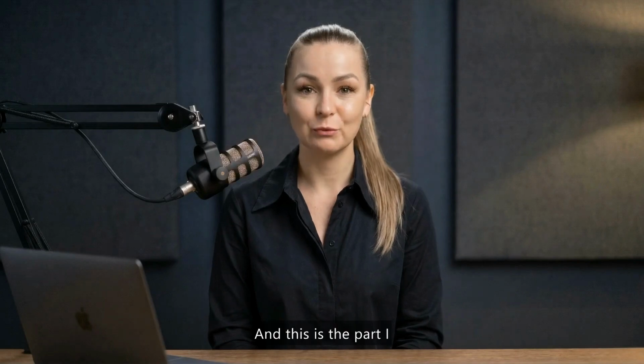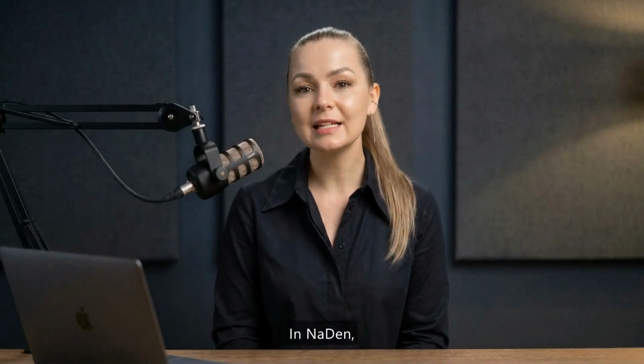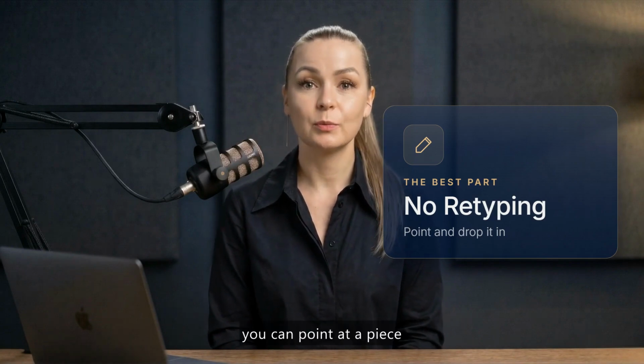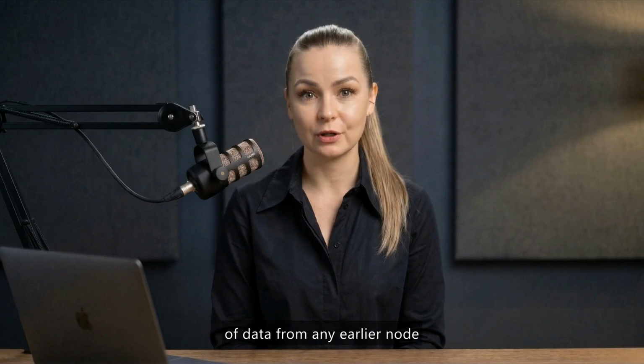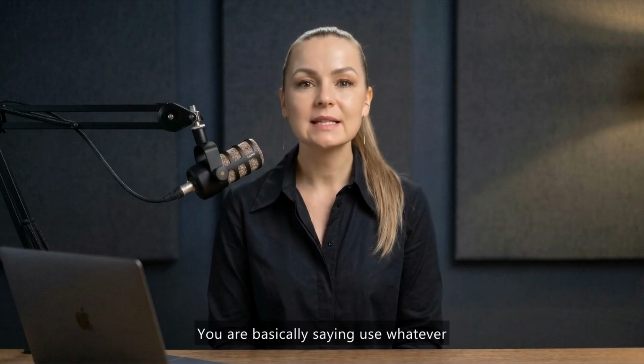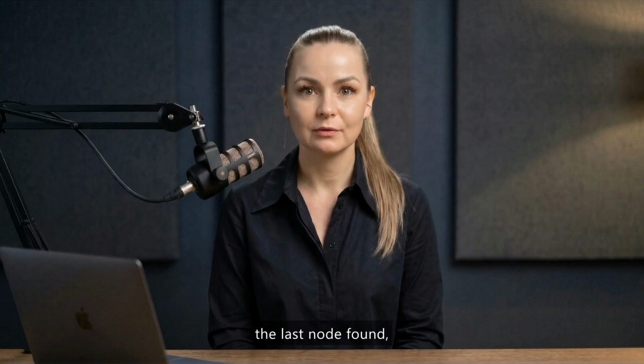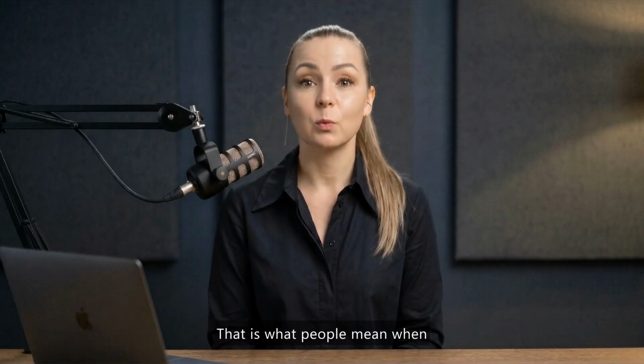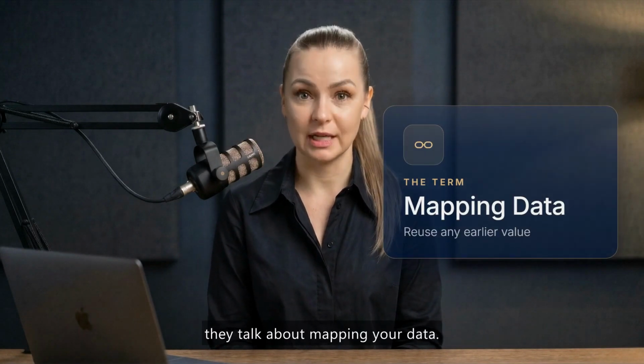And this is the part I really want you to get. In n8n, you do not retype any of this. When you set up a node, you can point at a piece of data from any earlier node and just drop it in. The customer's name, the order total, today's date. You are basically saying, use whatever the last node found, right here. That is what people mean when they talk about mapping your data.